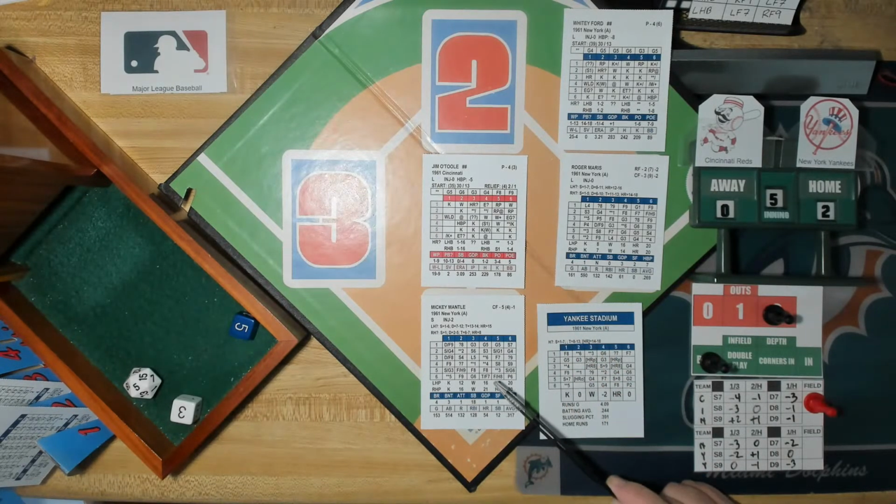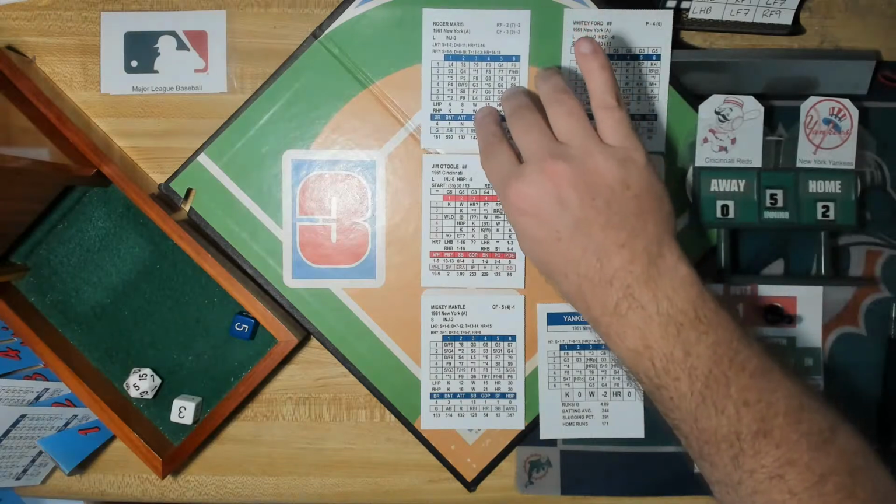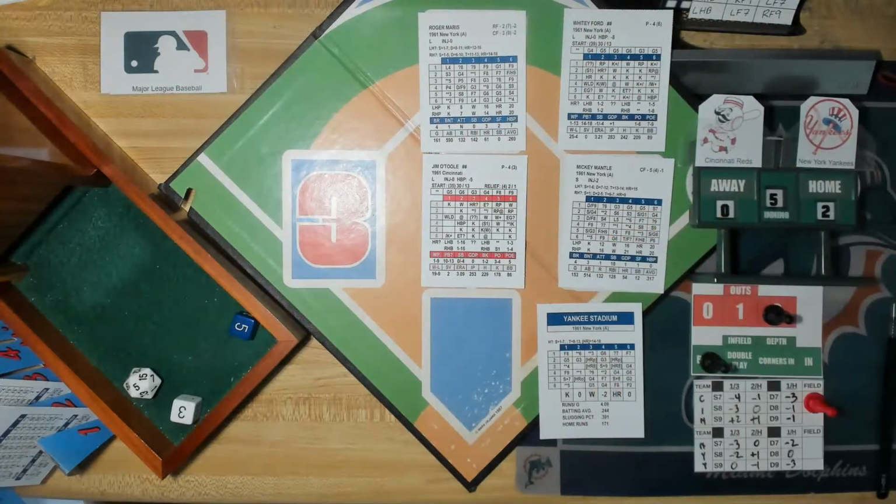Against the lefty, Mantle is a 16. That makes that a 26. You automatically know that's going to be a walk. You don't even have to check the rating there, even though Yankee Stadium is a -2, and he walks Mantle instead. So it's a walk, and that will be ball 4. And now we have runners at first and second. And that is the second walk given up by O'Toole.